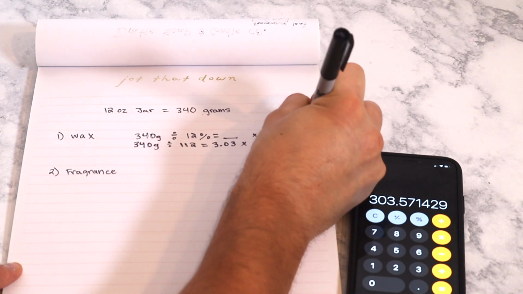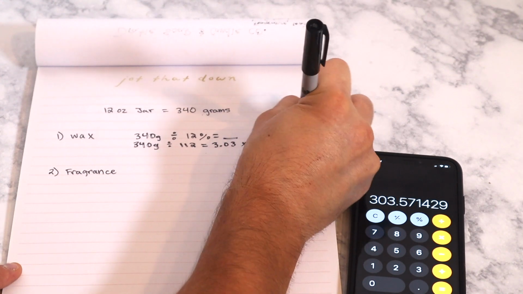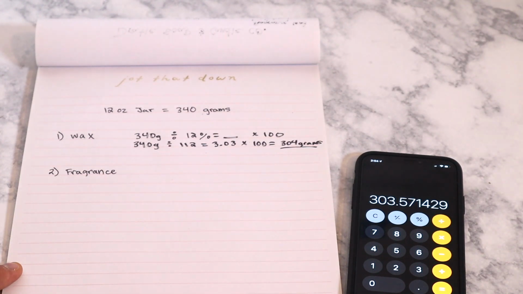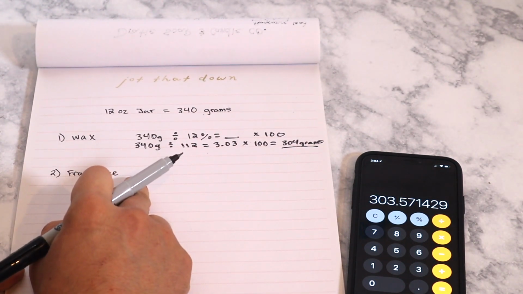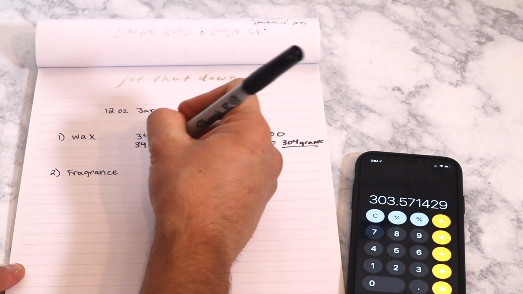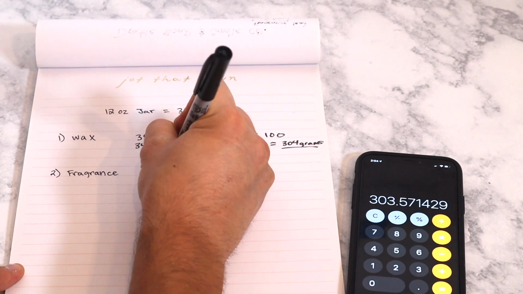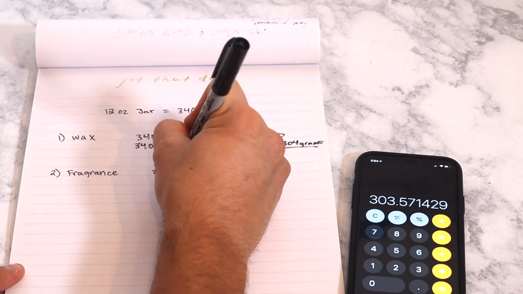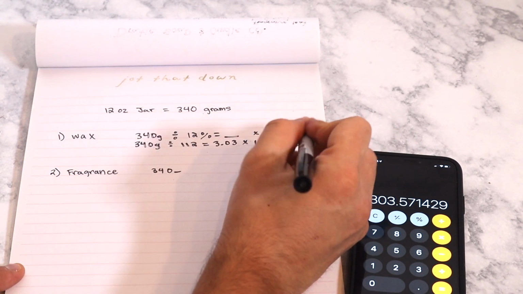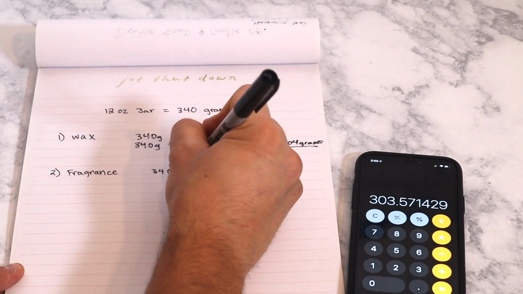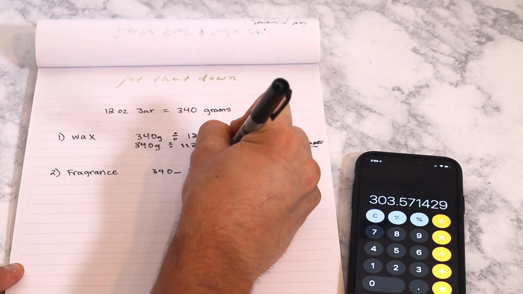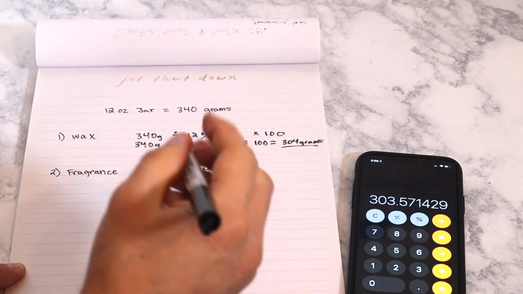304 grams. So this is our wax, right? Cool. Now let's move on to our fragrance. In this case, what we do is we take this number here, 340, minus 304, which is our grams of wax, and this should give us our fragrance amount.